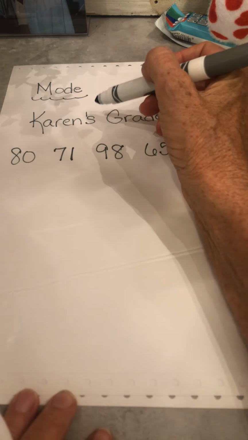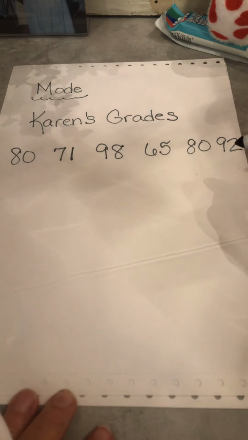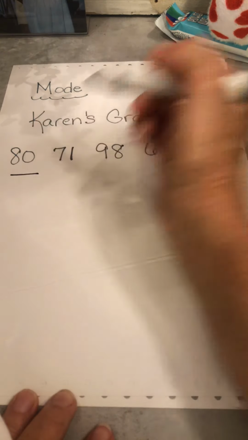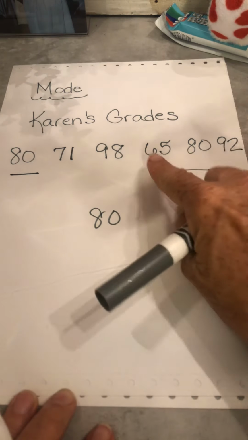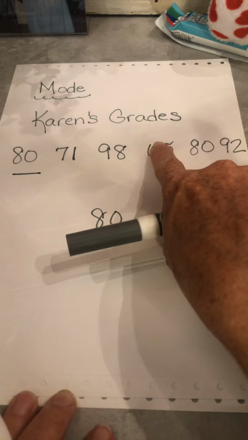Okay. So now we're back to Karen's grades, and this time it says, what's the mode? Well, the mode is the number I see most often. What do I see most often? 80. So my mode is 80. What if we drop Karen's lowest grade? What would my mode still be? 80. It's the only number that repeats.